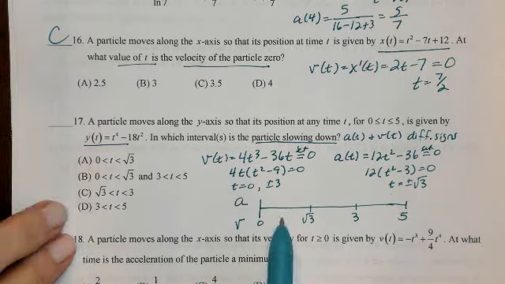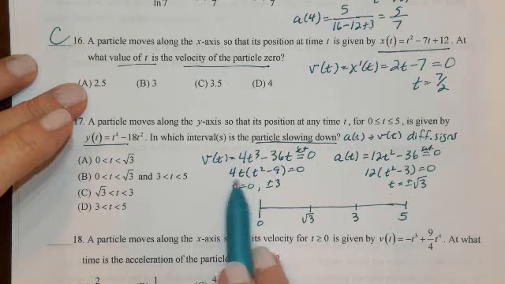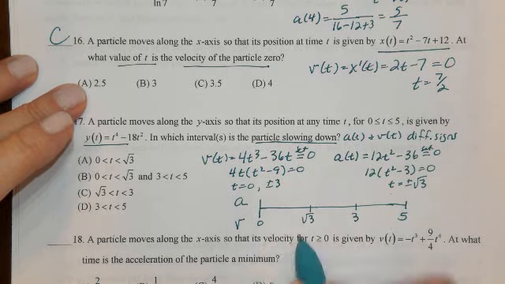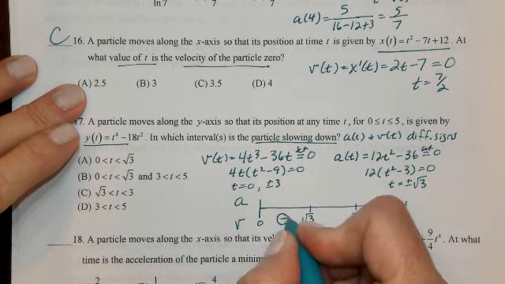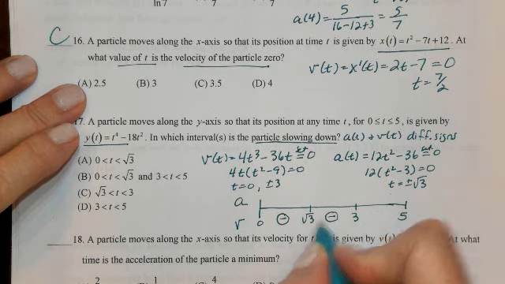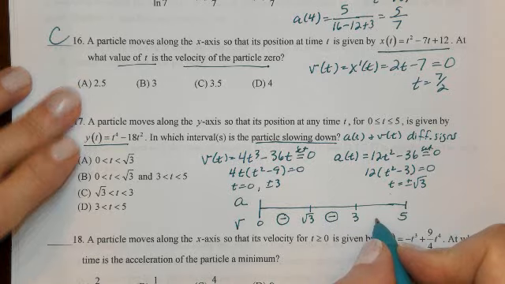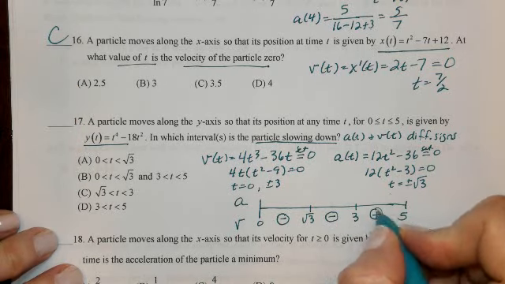If I put something like 1 in, I'll get a positive times a negative, which is a negative. And velocity is going to be negative all the way up to 3, right? All the way up to 3. And then it will change signs because we didn't have a double root.